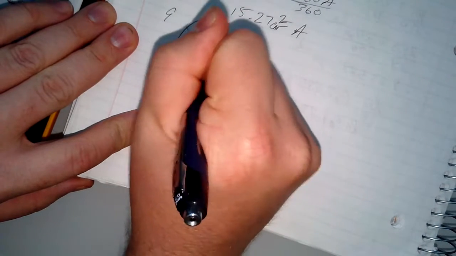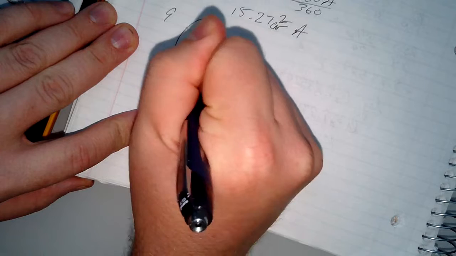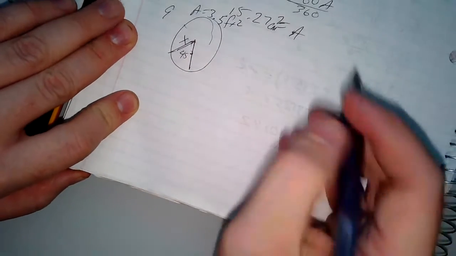It says this is x feet, and it tells you that the shaded area is 45 degrees, and it says that the area is equal to 3.5 feet squared. So we need to find x, or the radius, okay?